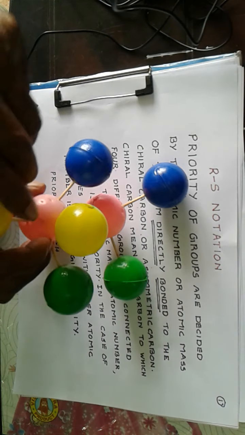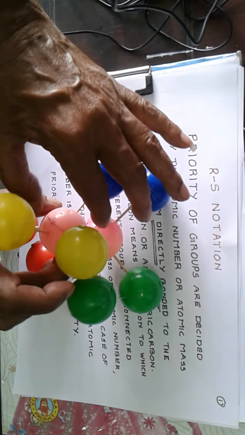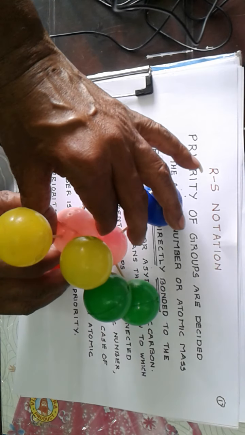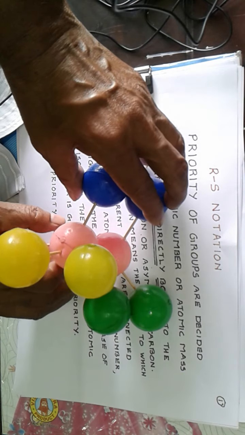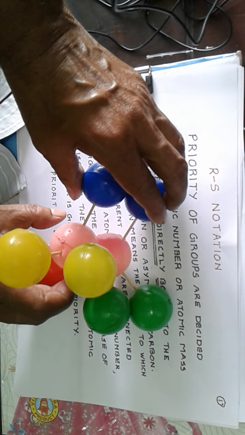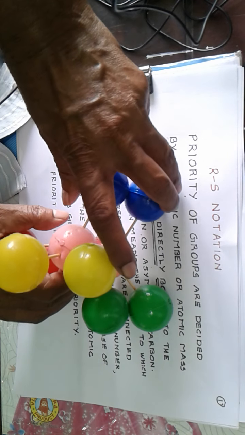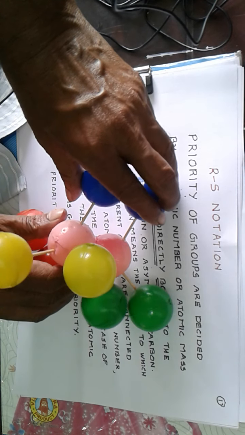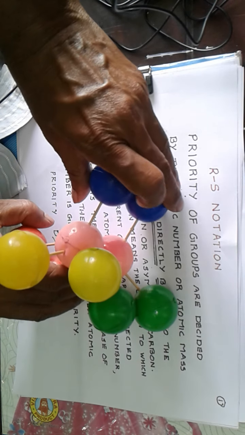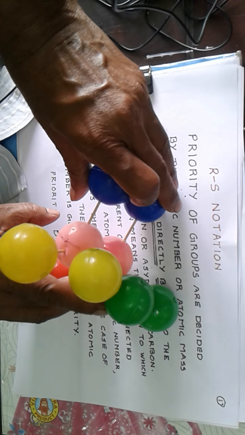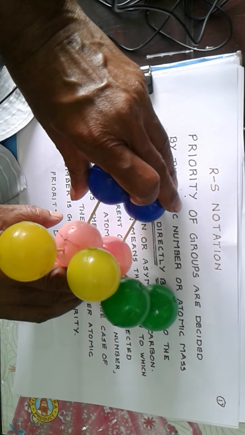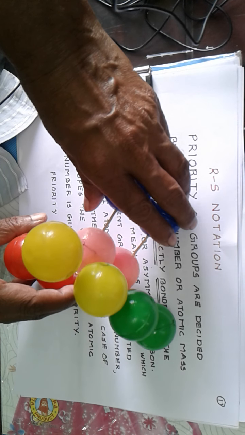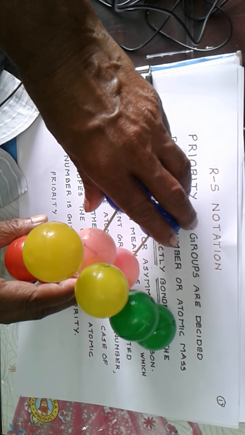Here, when you superimpose the new structure over the original structure, original configuration, you find that fluorine, this is fluorine, comes below this fluorine, and this iodine comes below this iodine, this chlorine comes below that chlorine, and bromine comes below bromine.